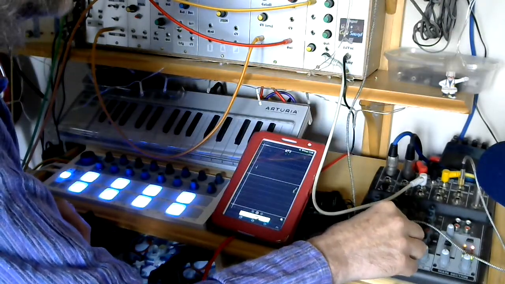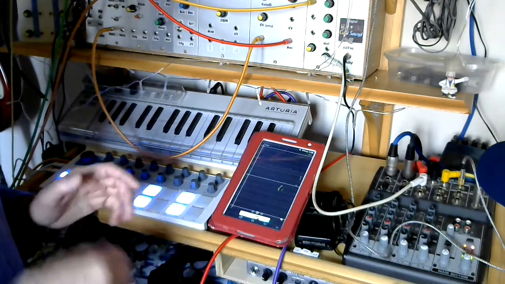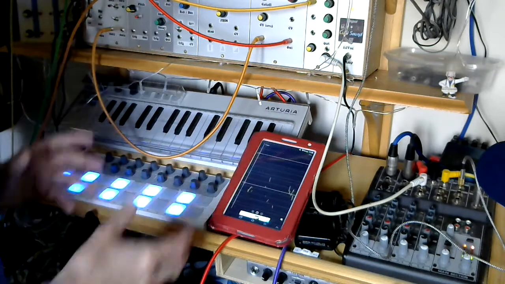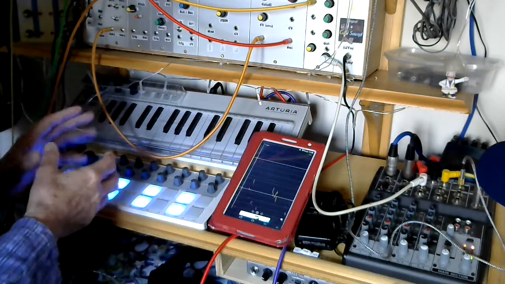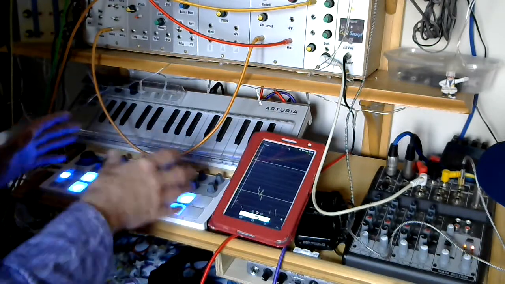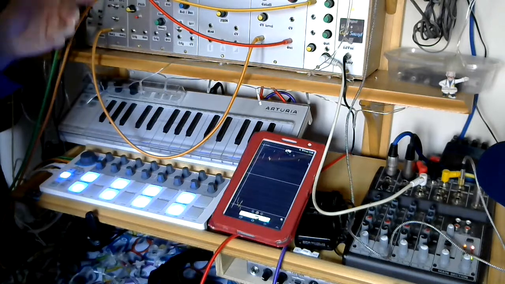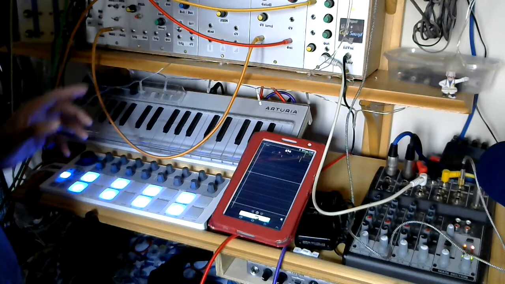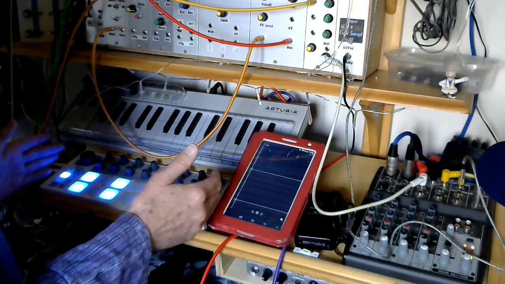So there we are. That's a very rough and ready demonstration, but it shows how I can use these tools to actually tune what is a linear oscillator with a 1 volt per octave controller.